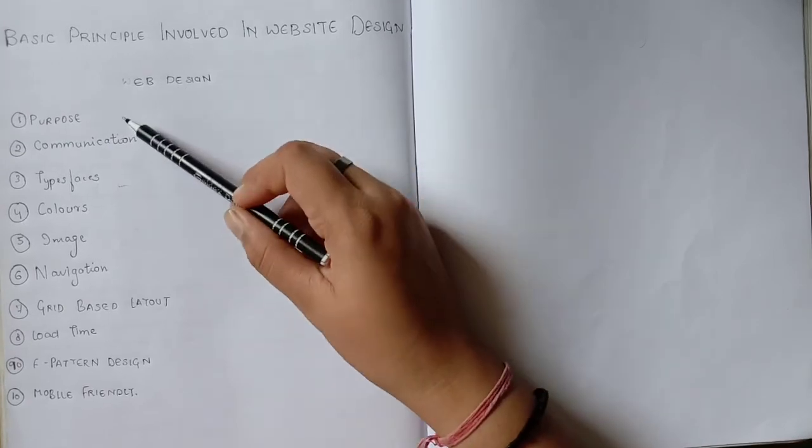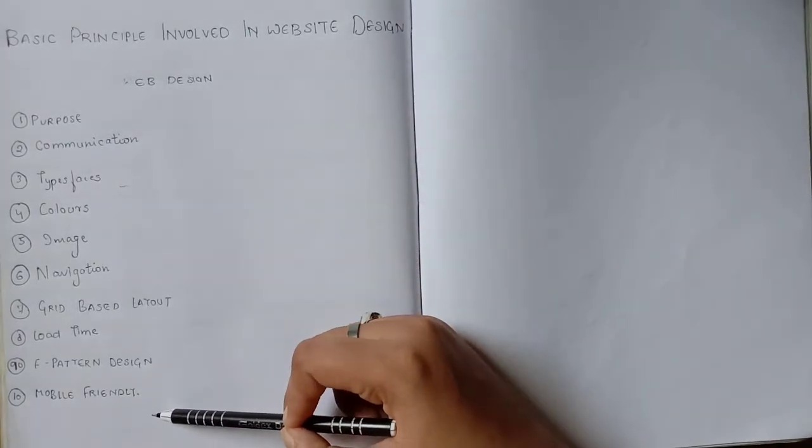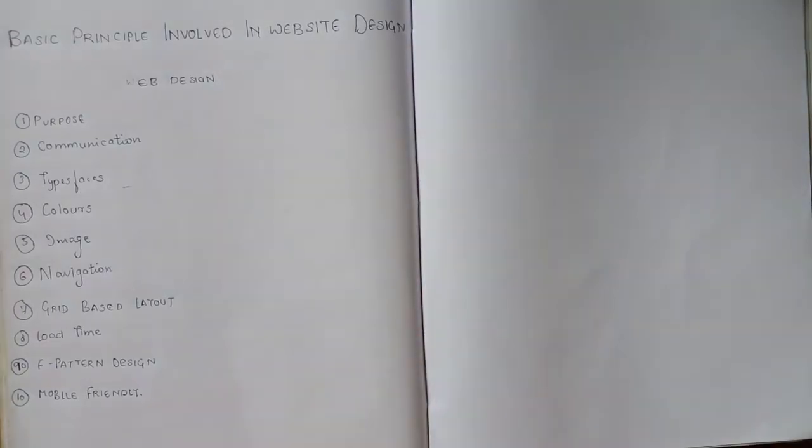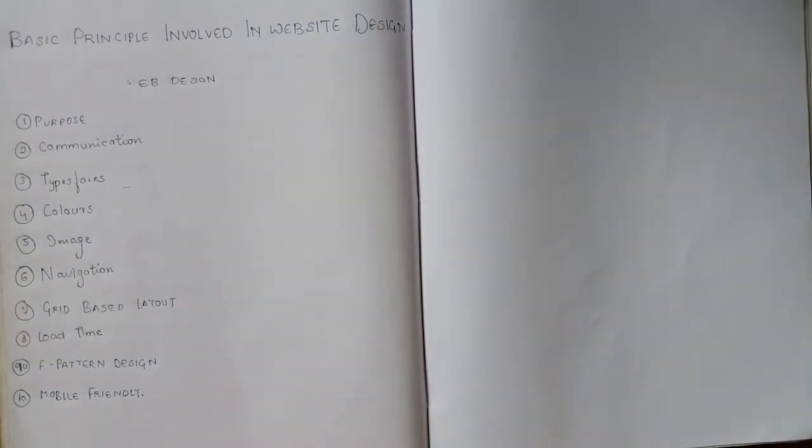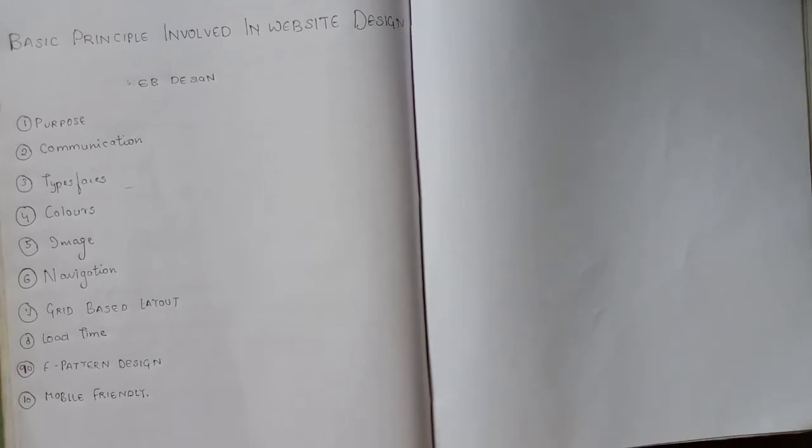So these all 10 points that you can see here written on the paper are the 10 very important principles you must know, and it can be asked in a 7 marks question directly, for which you can provide an example.